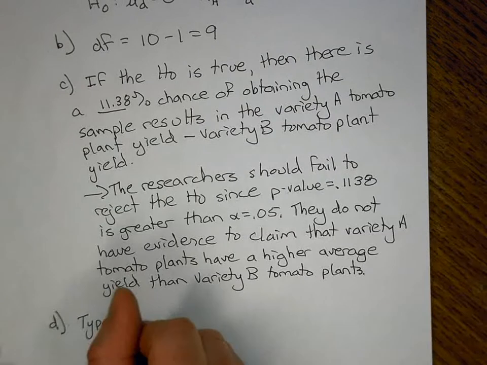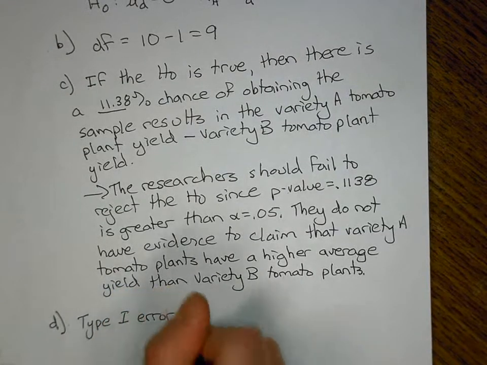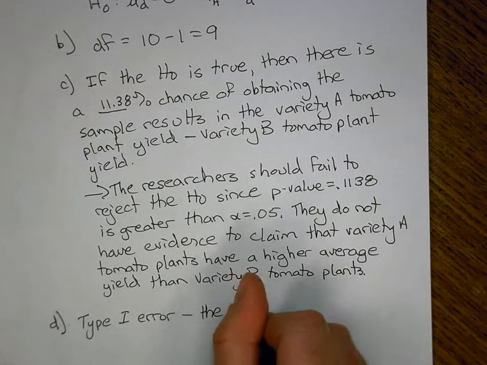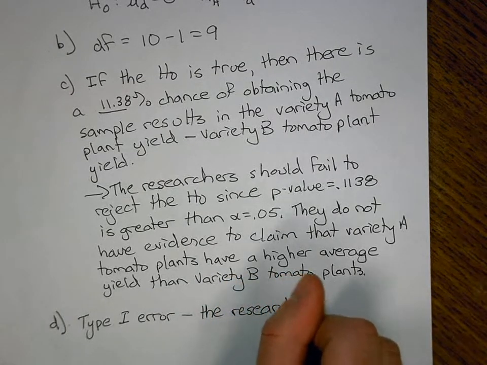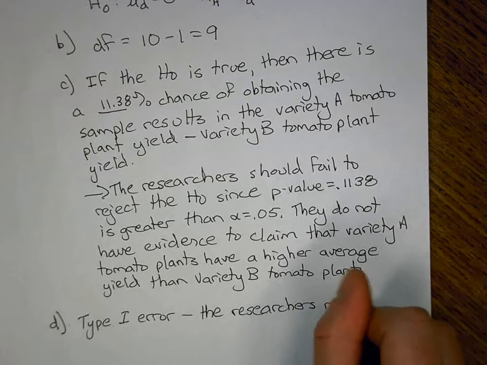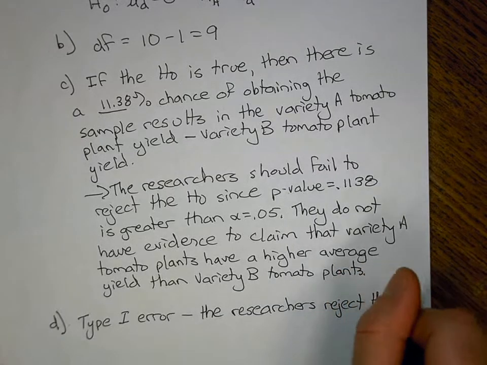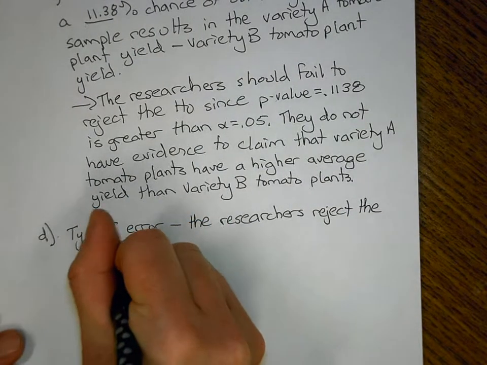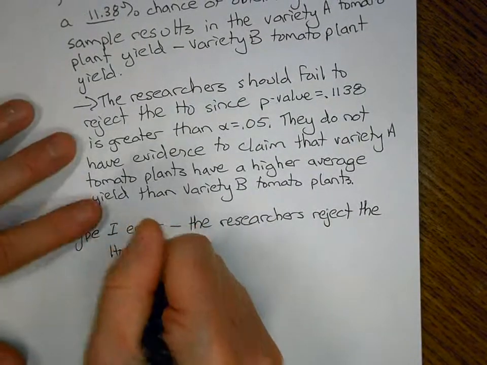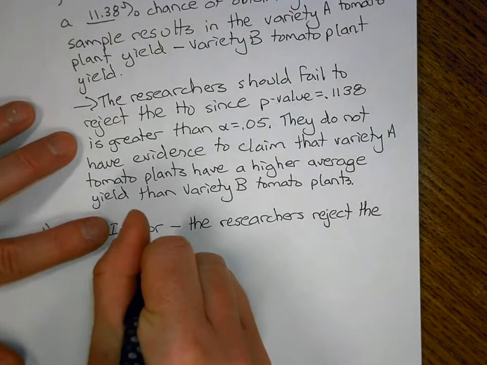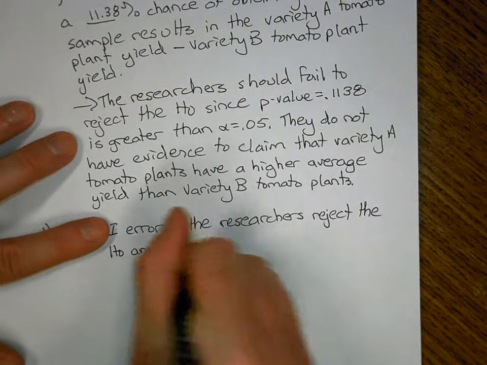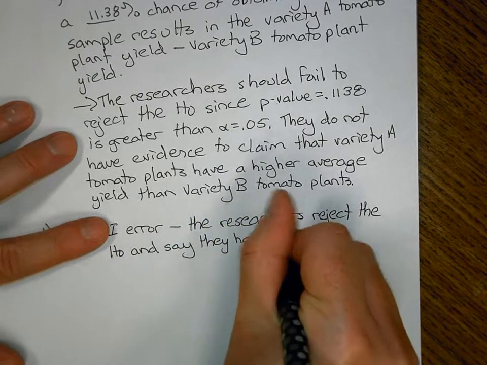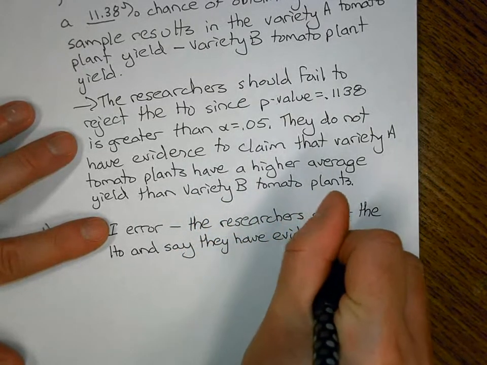So type 1 error, the researchers reject the H0 and say they have evidence. There's too much writing on this problem, I apologize.